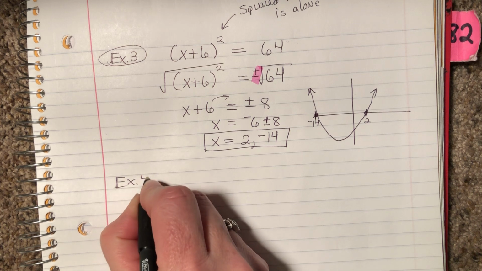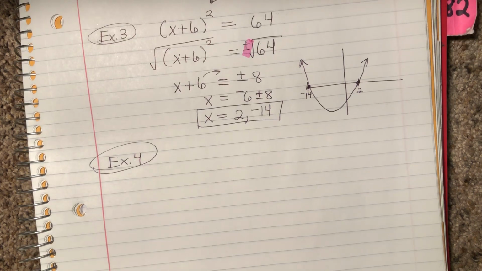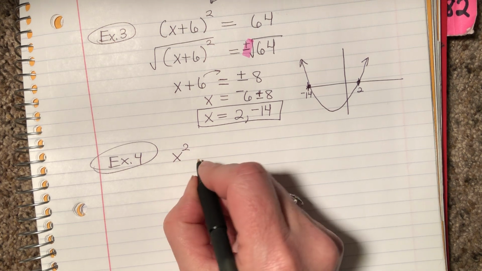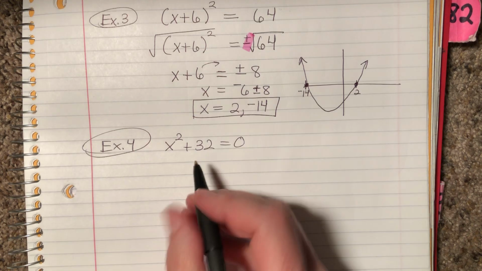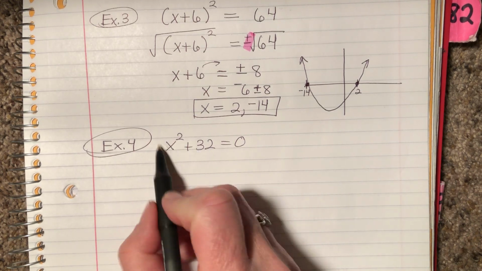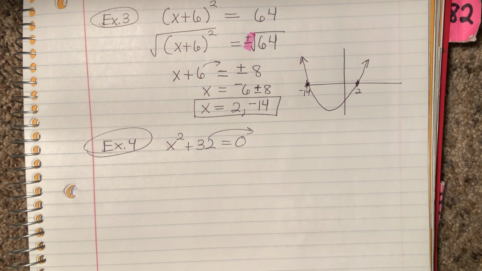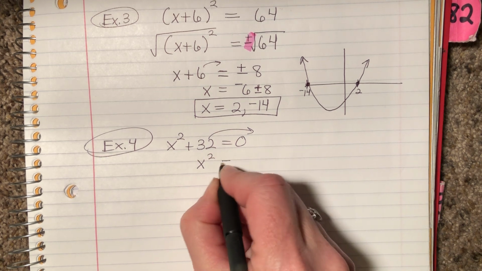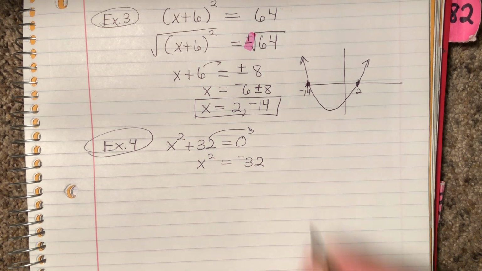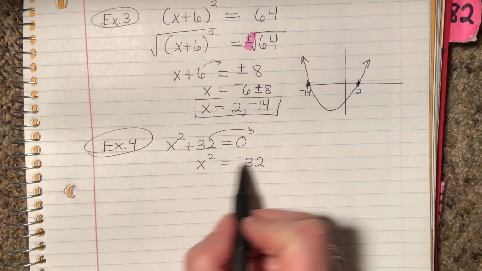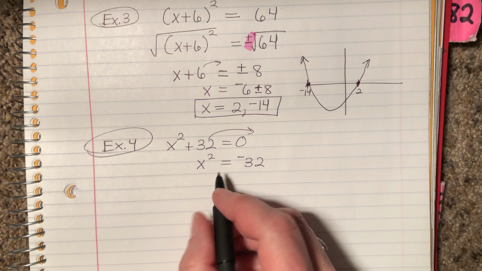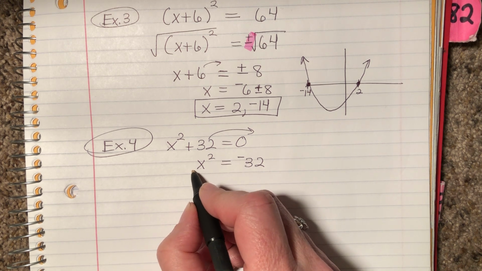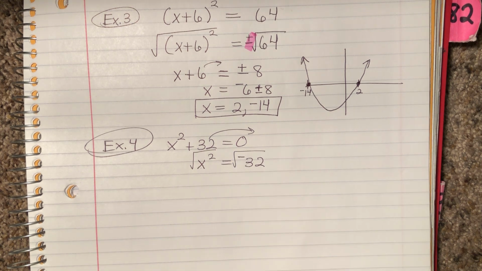Example 4. All right, let's try x squared plus 32 equals 0. I'm going to put the 32 on the other side because remember we want to get the square term alone, so he's going to get tossed over there. And I have x squared equals negative 32. Problem is, you can never get a negative coming out of something squared because anything times itself will always be positive. If I were to try to take the square root, that's a problem too because you can never have a negative under the square root.